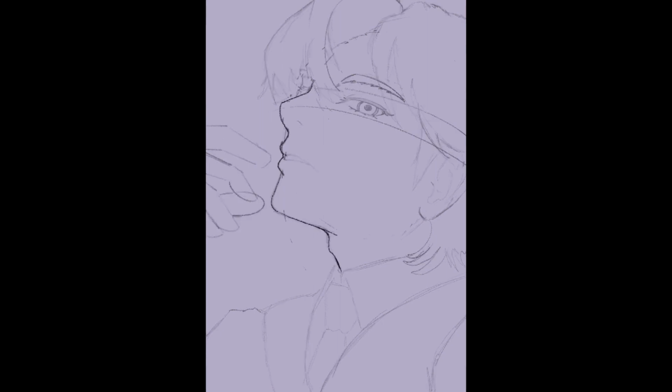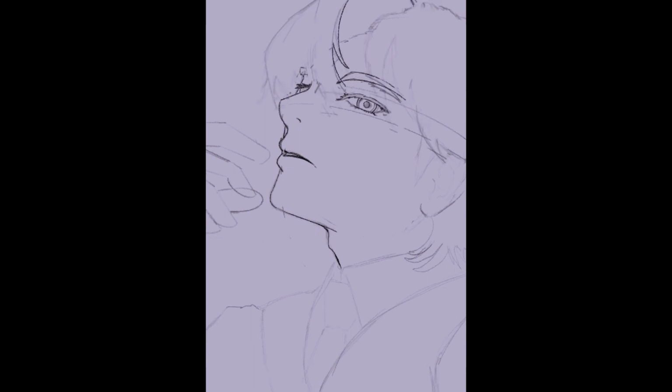Then, add another new layer to sketch the details. When you're done, make the final check of the proportion. Correct it with the warp or distort feature to speed up your creation.